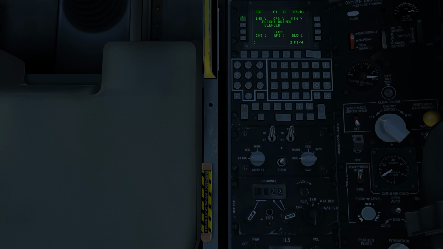So if I hit EGI, that's embedded GPS INS, so I have a valid INS, valid GPS. MSN, I know I've seen this in the manual, but I forget what MSN means for the V. Doesn't really matter for our purposes, I guess. And then blended, so I'm using both INS and GPS. The INS is really what's doing the navigating, and the GPS is just feeding info into the INS to make sure it's 100% aligned. So let's see, I have 4 pages here, so let me go to page down.